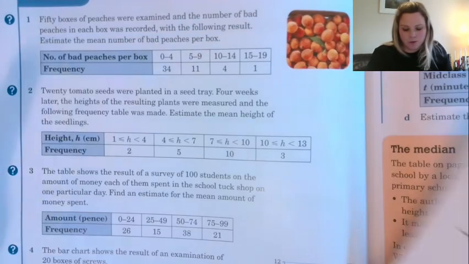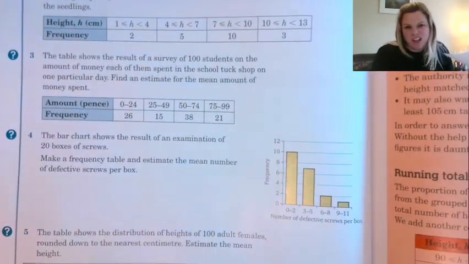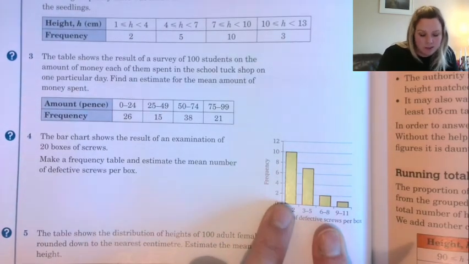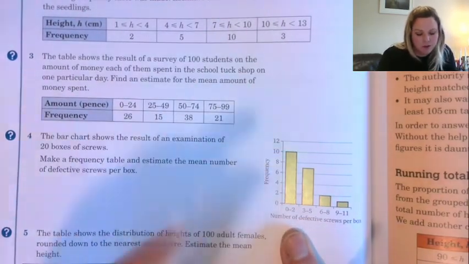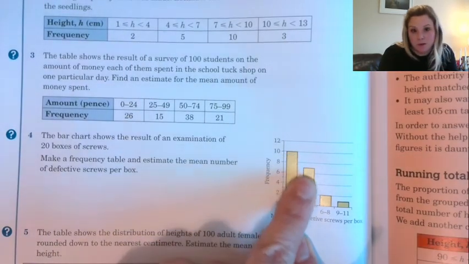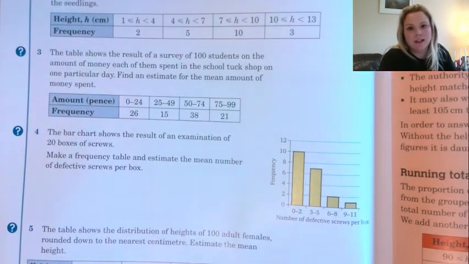So the first few questions are like that, and then question 4, just to add a wee extra bit of confusion, doesn't give you the frequency in a table, it gives you a bar chart. So you're going to have number of defective screws, frequency, and you're going to have to read your frequency off this bar chart. For each of these you have to find an estimate for the mean. It's just the same as that example.